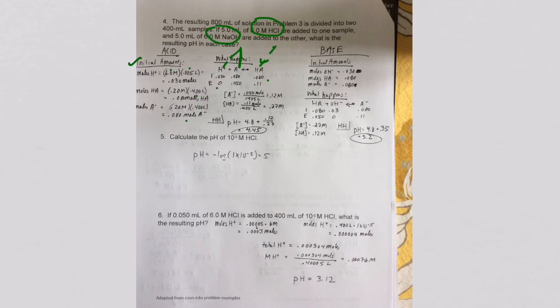Now you get the concentration of your base and your acid. These were all numbers of moles that I found, and then I got a concentration by dividing by the number of liters, which was 405 milliliters, because remember you have 5 milliliters coming from the acid, and then you had 400, so add those together. Then I just plugged the two concentrations into Henderson-Hasselbalch, which is pH equals pKa plus the log of base over acid, and I get 4.45.